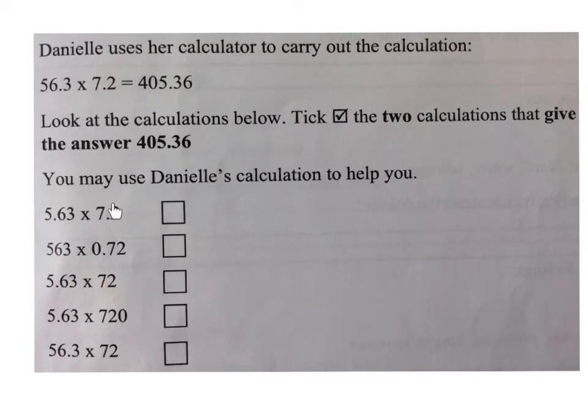Our first statement, 5.63 multiplied by 7.2. Well, the 7.2 stayed the same, so I need the 56.3 to stay the same, and it hasn't. So we can rule that one out. My next statement, 563 multiplied by 0.72. Well, to get from 56.3, the original number, to 563, they have multiplied it by 10. So I need them to divide 7.2 by 10. And they have. So that is one of our correct statements.